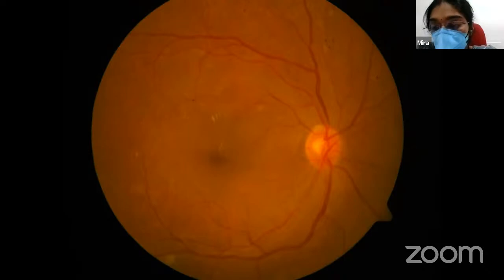Whereas there is more than 20 hemorrhages in 4 quadrants, and in 2 quadrants there will be venous beading, and in 1 quadrant there must be intraretinal microvascular abnormality, sir. That comes to severe NPDR. Okay. And coming to PDR, there will be neovascularization of the disc. Neovascularization, we will come to that in the future.